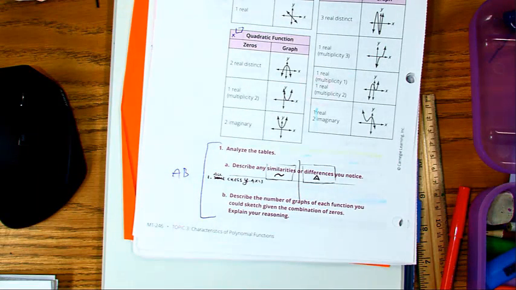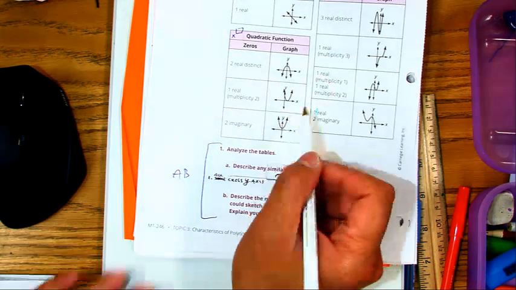Okay, Camille, pick the next person. Okay, so they all have arrows. So they're all polynomials.